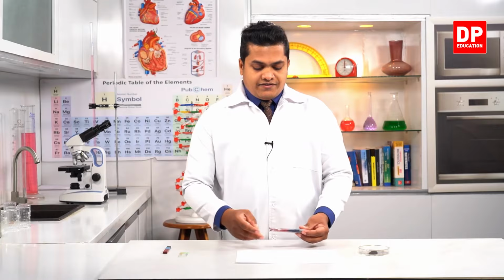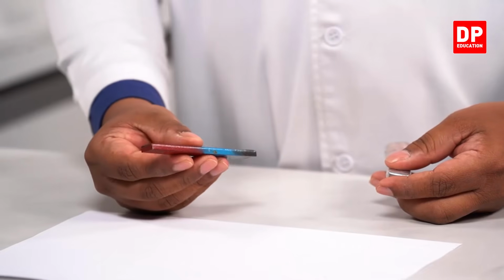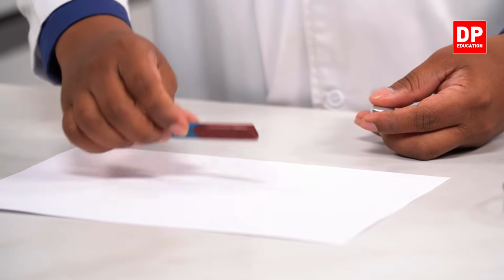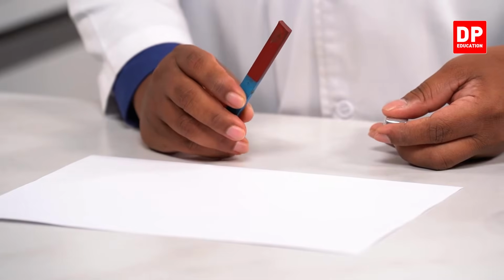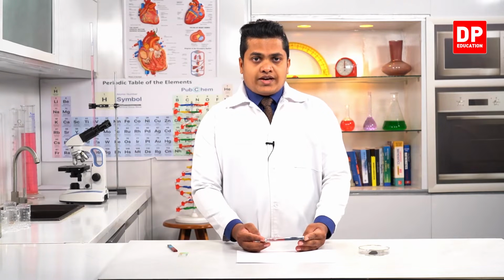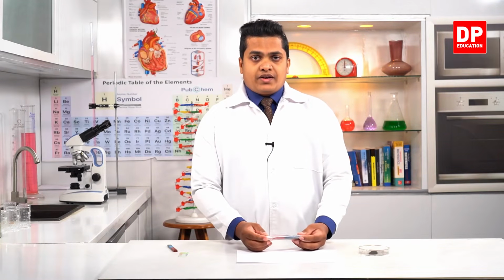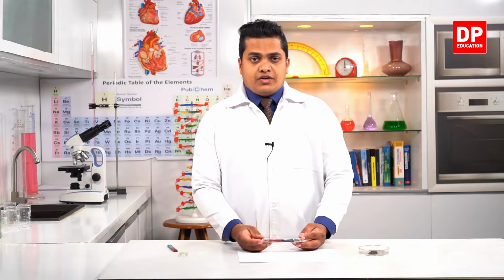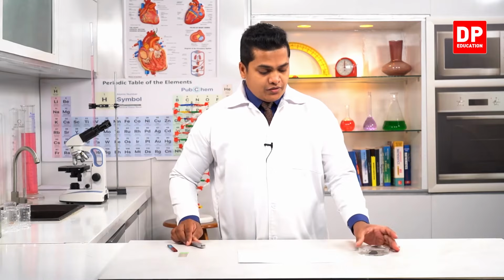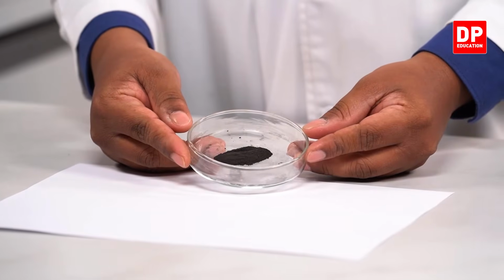If I use a naked magnet like this and drop some iron filings, it would be hard to remove those iron filings from the magnet once again. That's why I have covered it with a polythene cover, so that I can remove the iron filings very easily. Now I'm going to take some iron powder. This is called iron powder or iron filings.